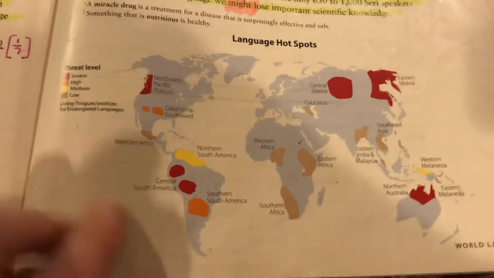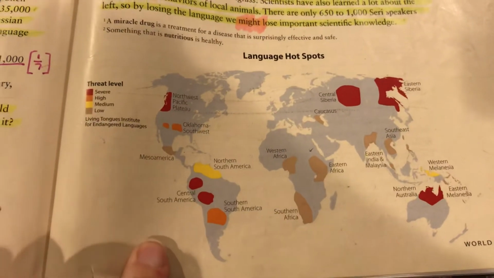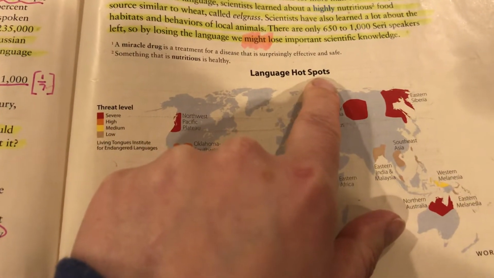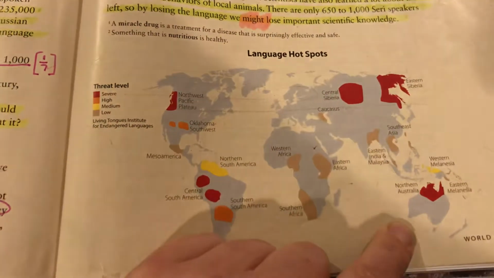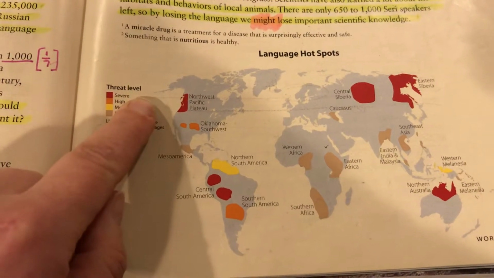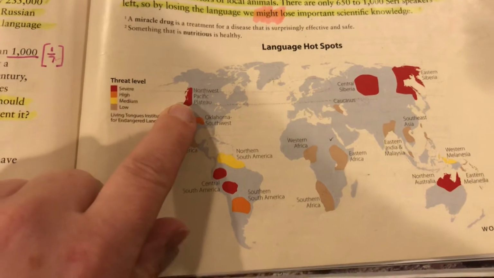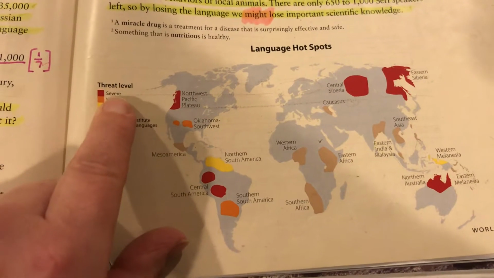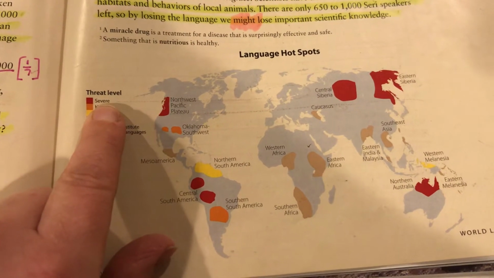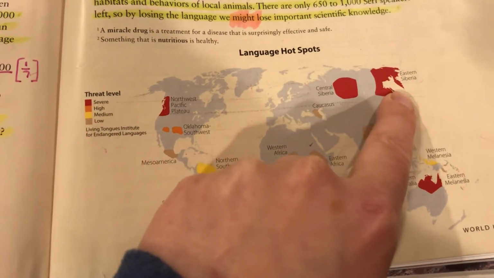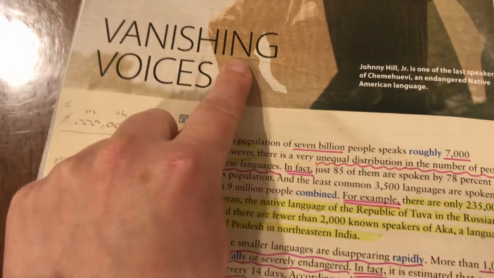Okay, other graphics. Here I have an infographic. This one is a map, and it has a title. We always want to read the title, Language Hotspots. We're going to read more about hotspots in our reading. And my key, or my legend, is over here. It says threat level. And I know red is usually used for something that's very important or dangerous. And here it says severe. What kind of threat? A severe threat. So I can guess in these places, languages are in severe danger. Danger of what? I'm guessing of vanishing or of dying or becoming extinct.